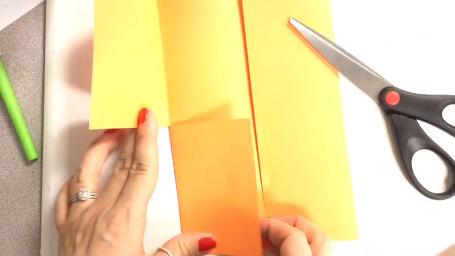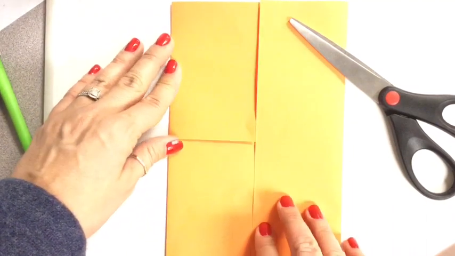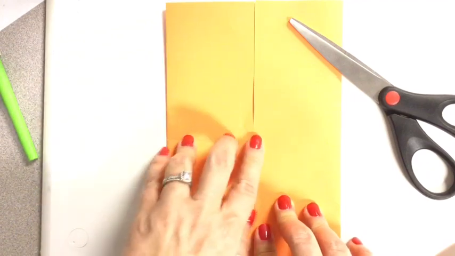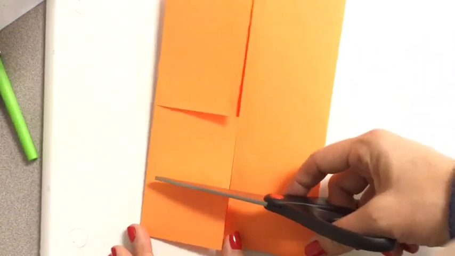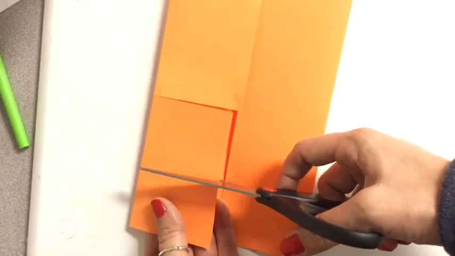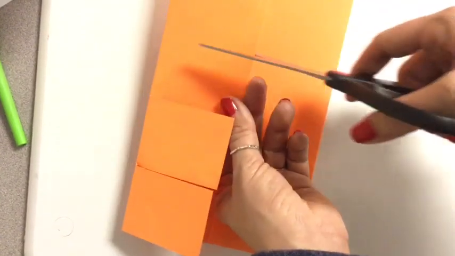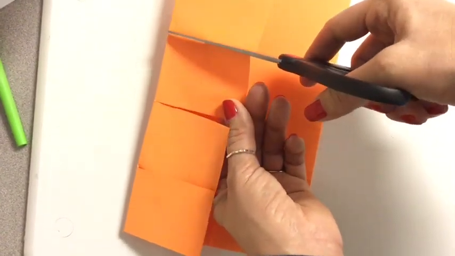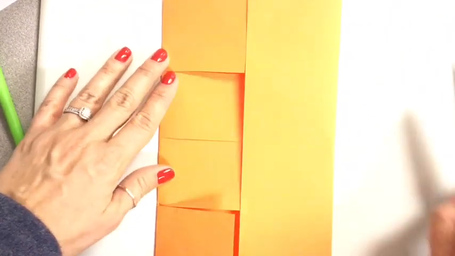So right now I have 2 flaps. But I actually need 4 flaps on this. So what you're going to do now that you've found the halfway mark, you're going to cut the halves in half to the best of your ability. So you really want to try to get it as much in the middle as possible. I'm going to cut the half in half, and then I'm going to cut this half in half, and now I have 4 flaps. So that is the layout of our foldable for today.